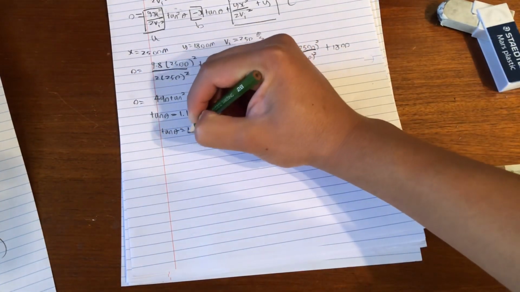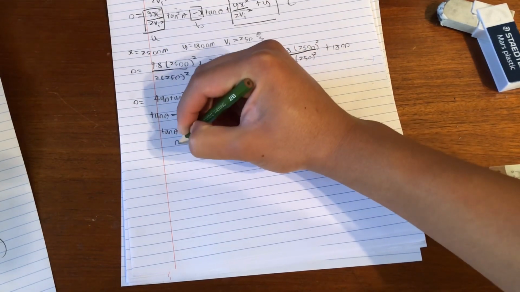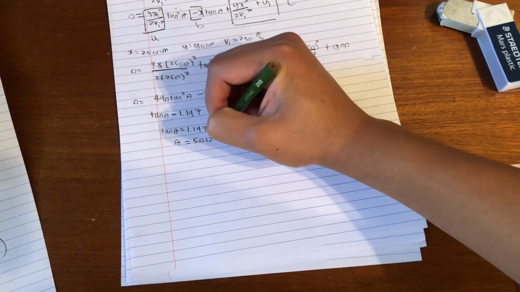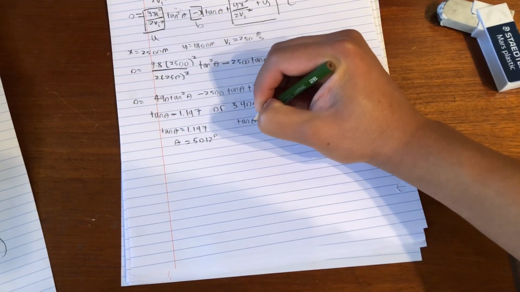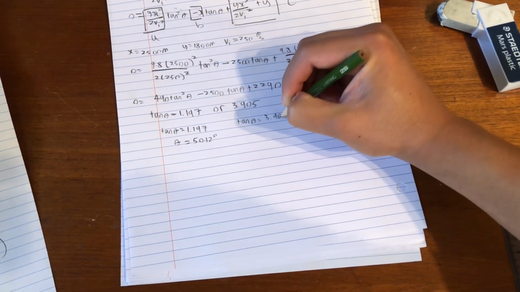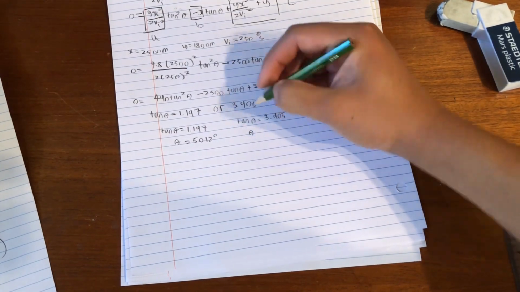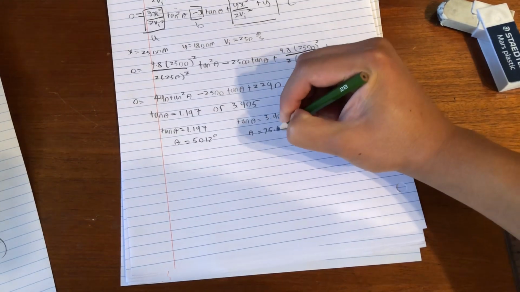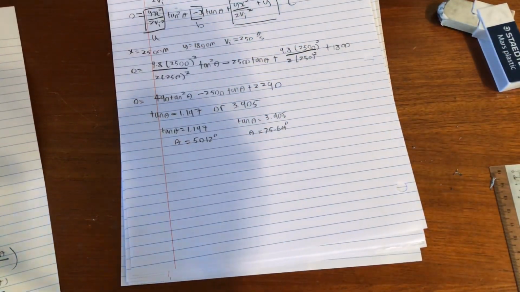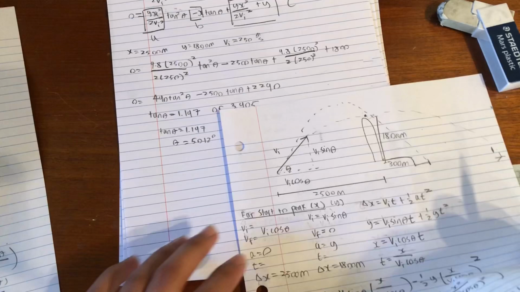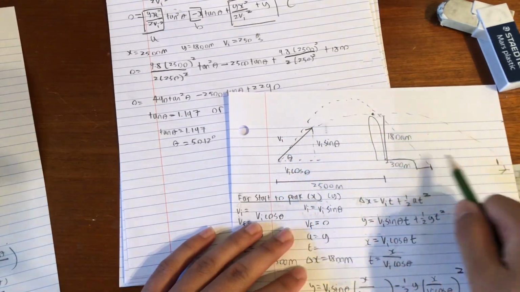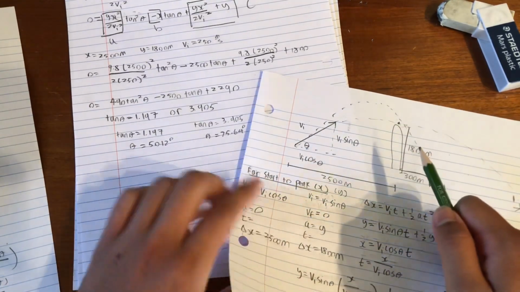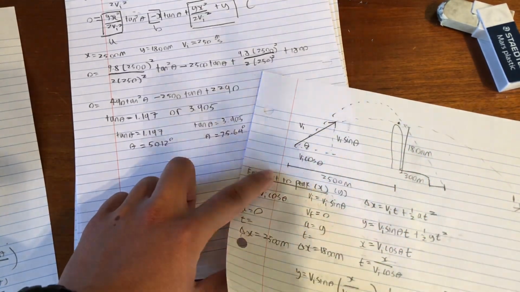So tangent theta equals 1.197. That will give you theta equals 50.12 degrees. Do it again for the other one. Do arc tangent, and you get 75.64 degrees. And so going back to our diagram, for the longer trajectory, that will be 50.12 degrees. And for the higher trajectory, that will be 75.64 degrees.